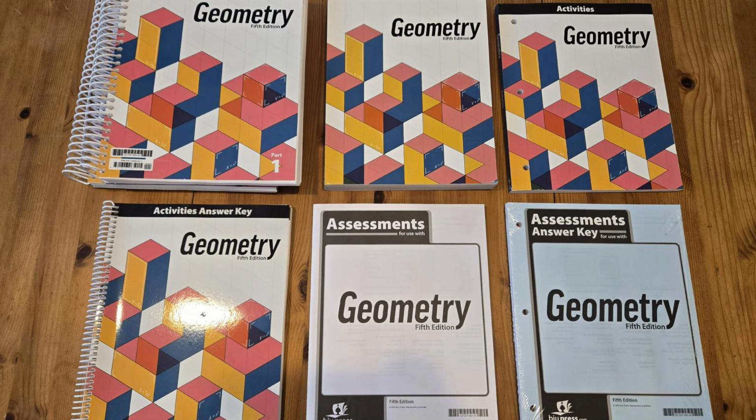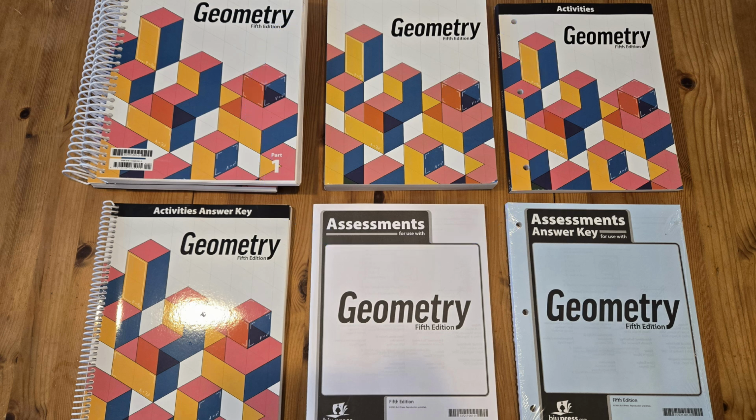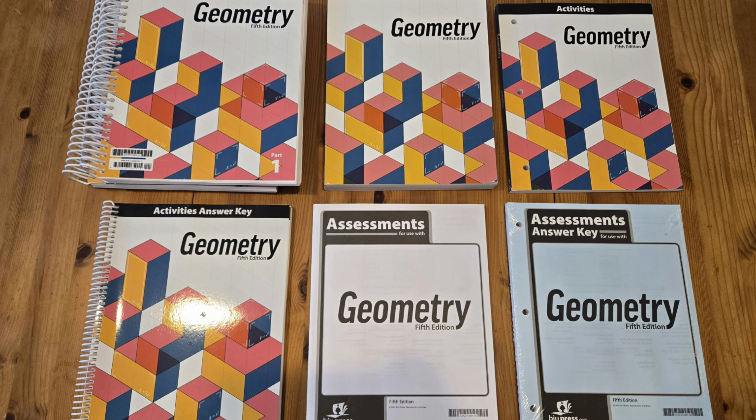These are the materials you would receive with your 5th edition Geometry Textbook Kit. You would get a copy of the Teacher Edition, the Student Textbook, the Student Activities, the Activities Answer Key, the Assessment Packet, and the Answer Key to the Assessment Packet. Each of these materials play a role in teaching this course to your child. So let's take a closer look to see what's inside each of these materials.